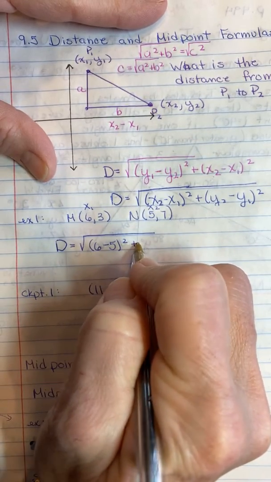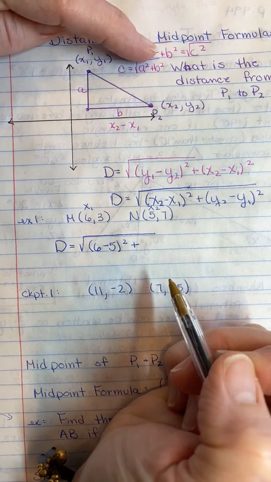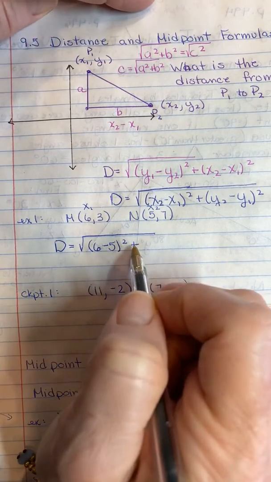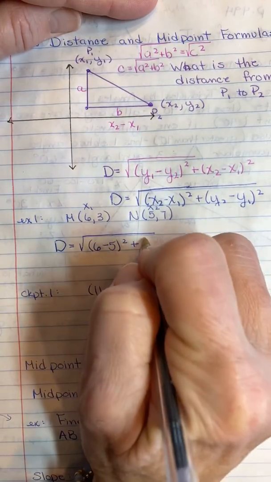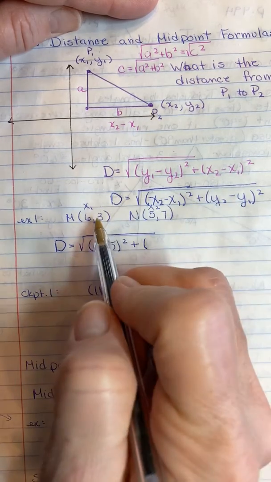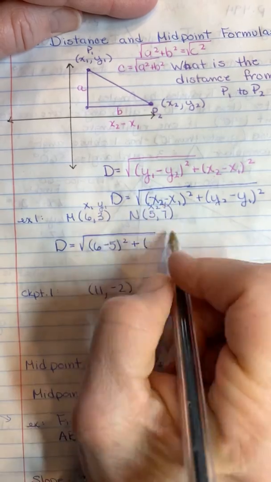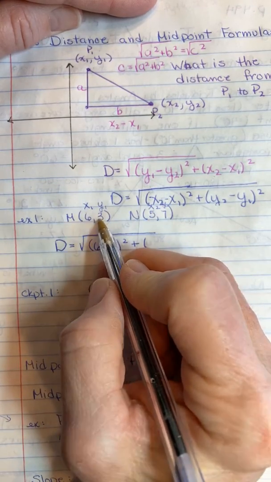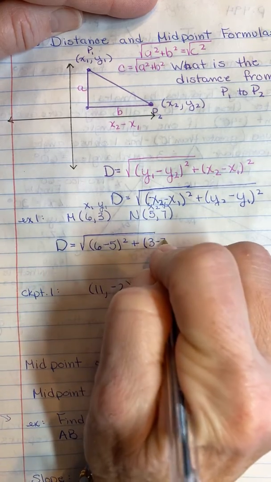It's a plus. Remember, it's a plus because it's derived from a squared plus b squared. I'm showing you all this to help you remember this formula. Hopefully it's helping. Now the second part is the difference of the y's. This would be our y1, here'd be our y2, and again, it doesn't matter if you go 3 minus 7 or 7 minus 3. It does not matter.